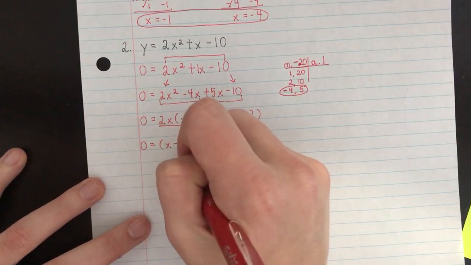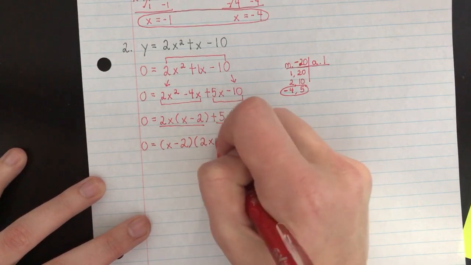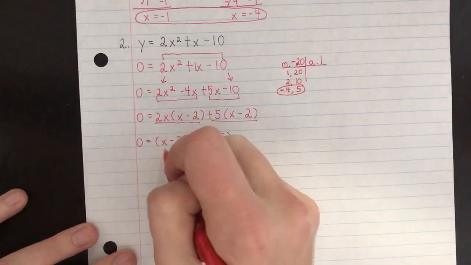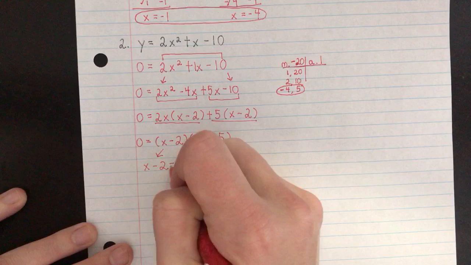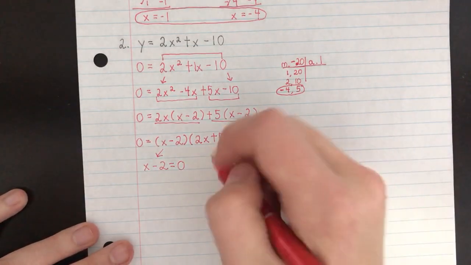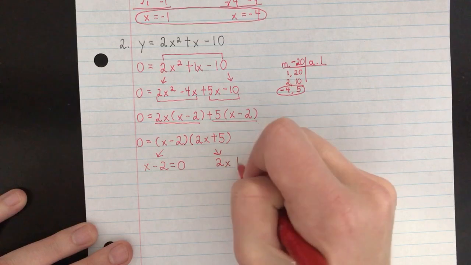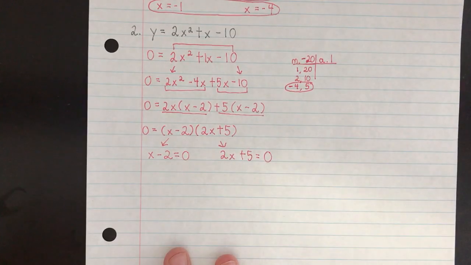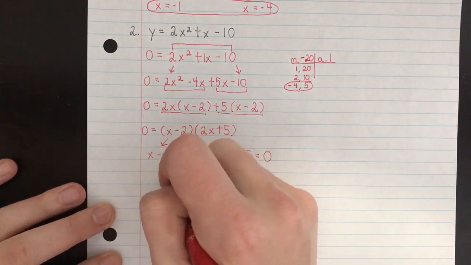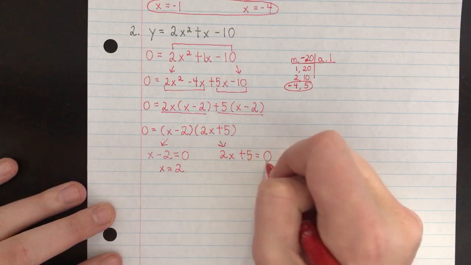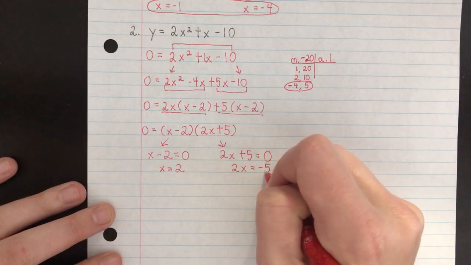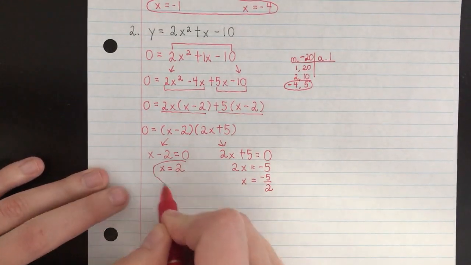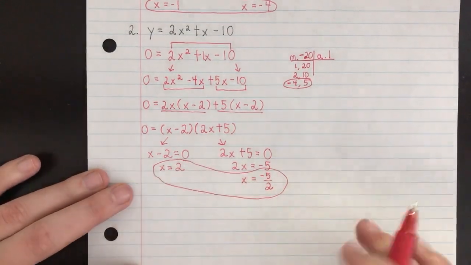So x minus 2 will factor out, and 2x plus 5 is what we have left when we factor out x minus 2. So we'll use that zero product property, set x minus 2 equal to 0, and set 2x plus 5 equal to 0. Okay, so now we've got x equals 2. And on this, minus 5, so 2x equals negative 5. So x would equal negative 5 halves, of course. So these are my 2 solutions.